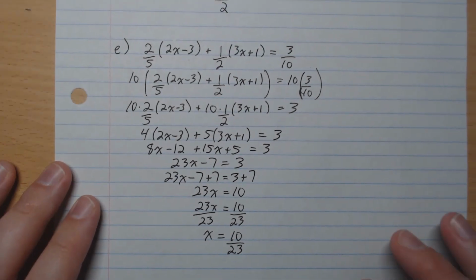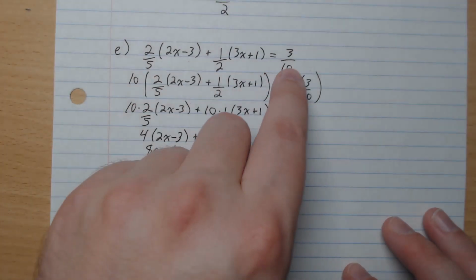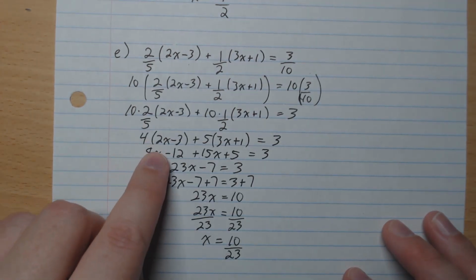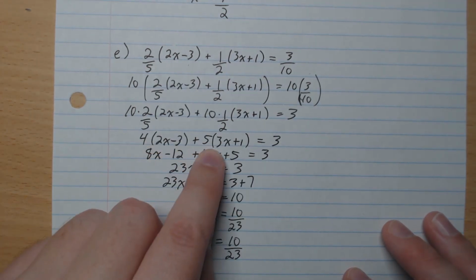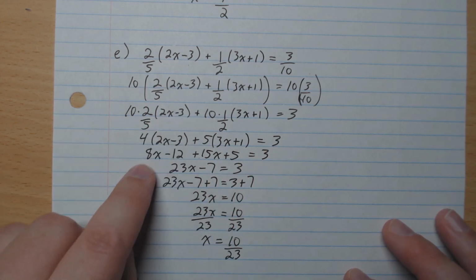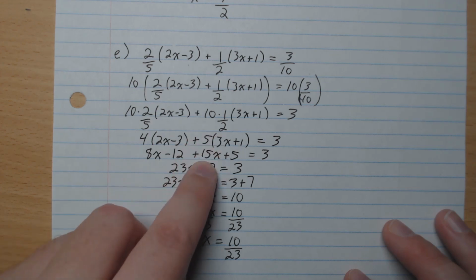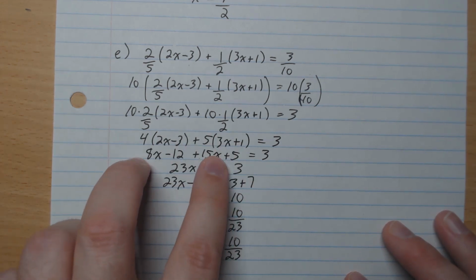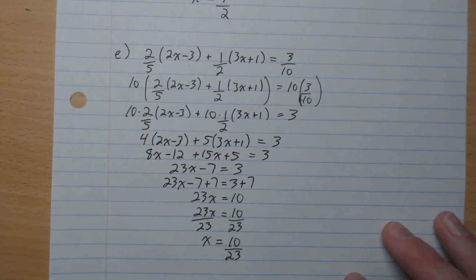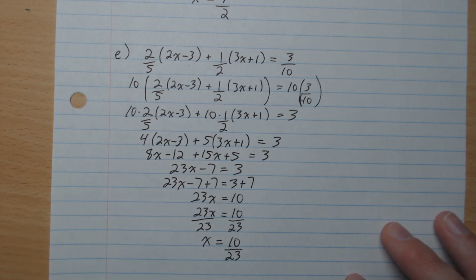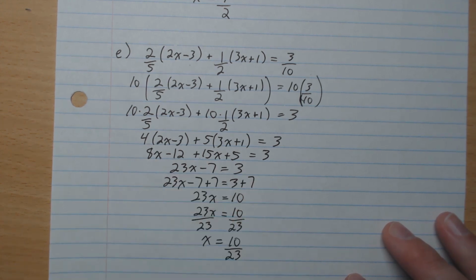Okay, last example here. We have over 5, over 2, over 10. So we're going to go times 10 to both sides. So this gives us 4 times 2x minus 3 plus 5 times 3x plus 1 equals 3. We're going to distribute, so we have 8x minus 12 plus 15x plus 5 equals 3 like that. 8x plus 15x gives 23x like that. And then minus 12 plus 5 equals negative 7. We're going to go plus 7 to both sides, so we get 23x equals 10.